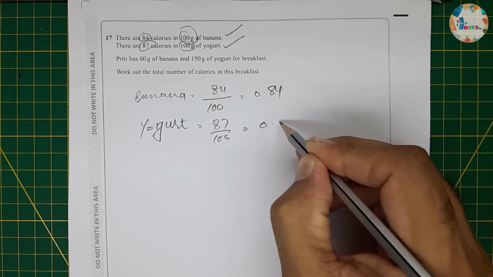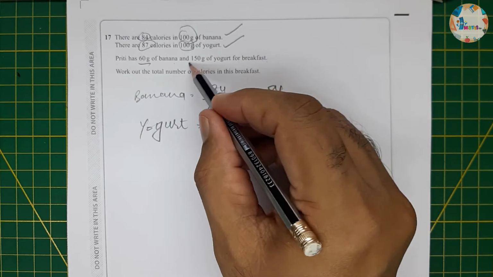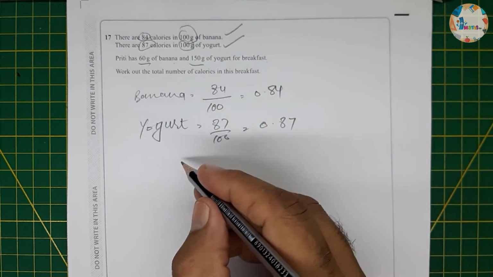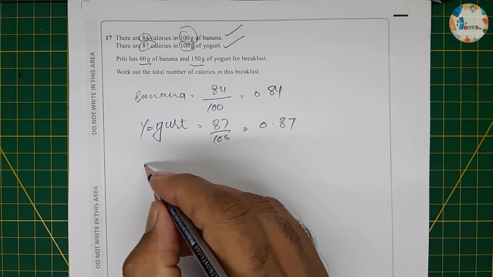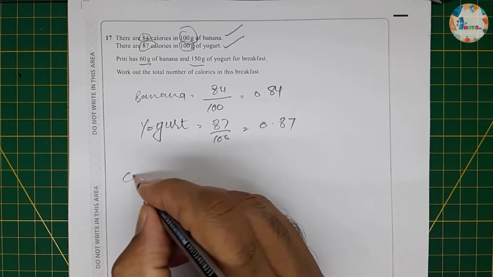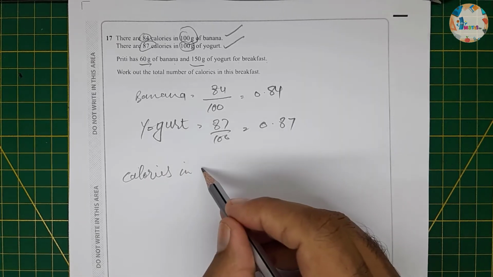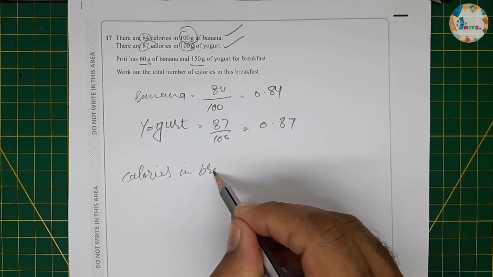This will be equal to 0.87. Now she is taking 60 and 150. So we can add the number of calories in breakfast.